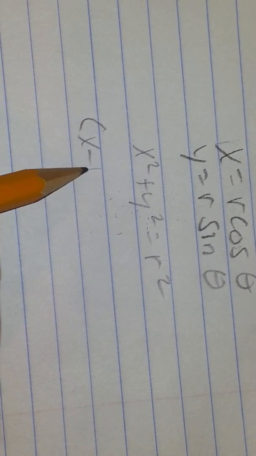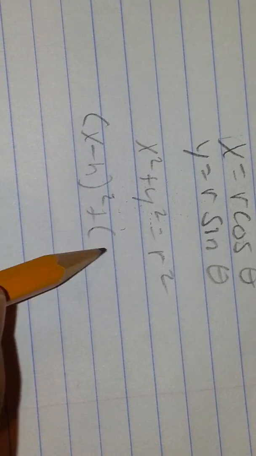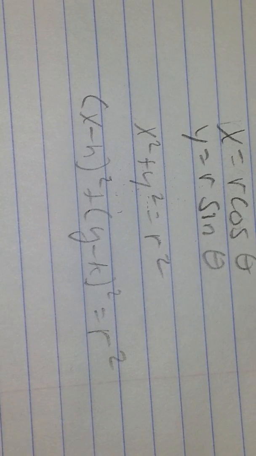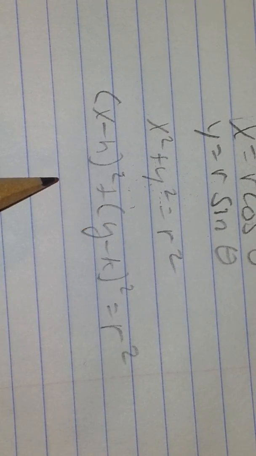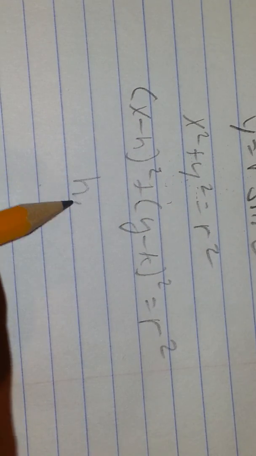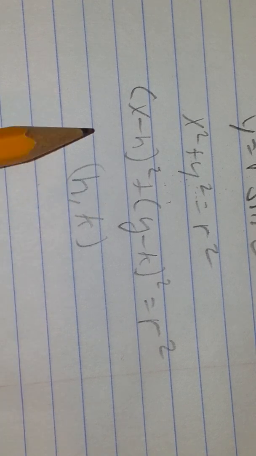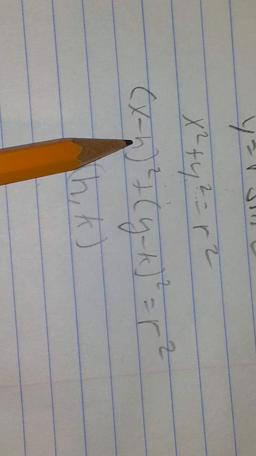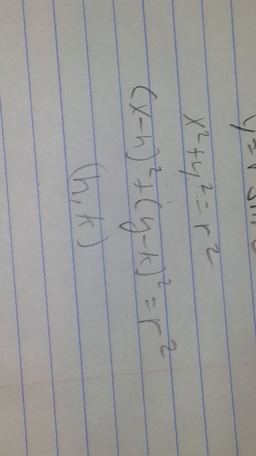Remember, (x minus h) squared plus (y minus k) squared equals r squared. It's the equation of a circle with the center at (h, k). These are shifts. This would be a shift right and up, if it's minus h, k. Okay, the next thing we need to consider is a problem I'll work. We're going to be completing the square in this case.